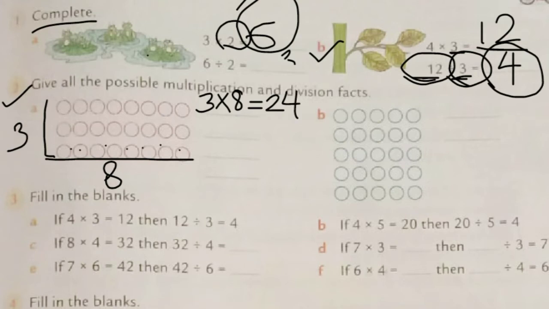So for this we will have the division sentence. 24 divided by 8 equals to 3. Now we'll frame the other multiplication sentence, that will be 8 multiplied by 3 equals to 24. Now we'll frame the division sentence with this multiplication one.